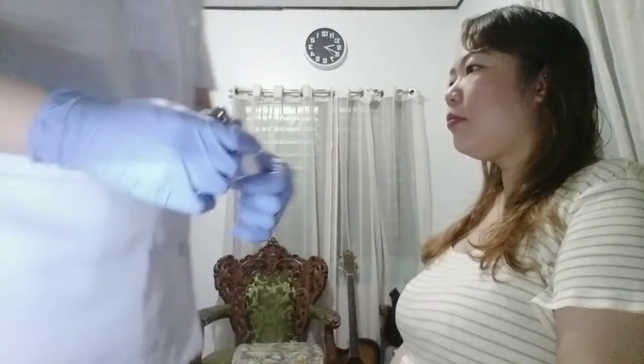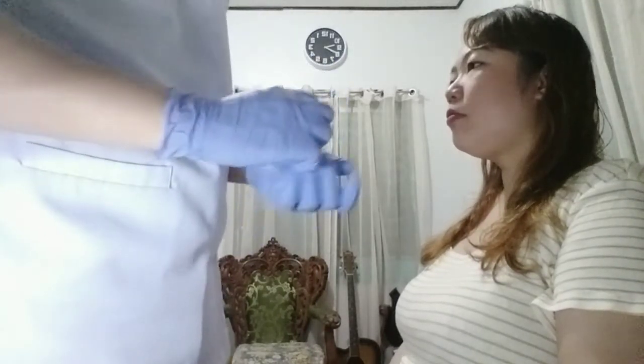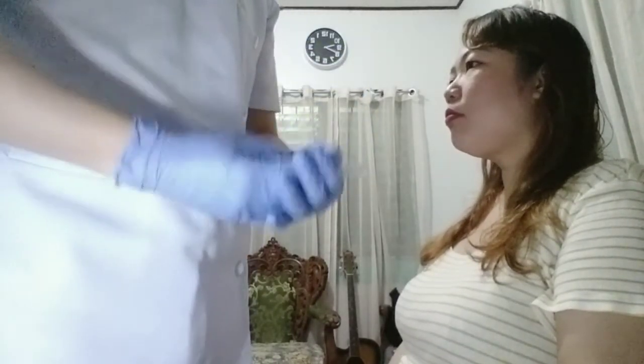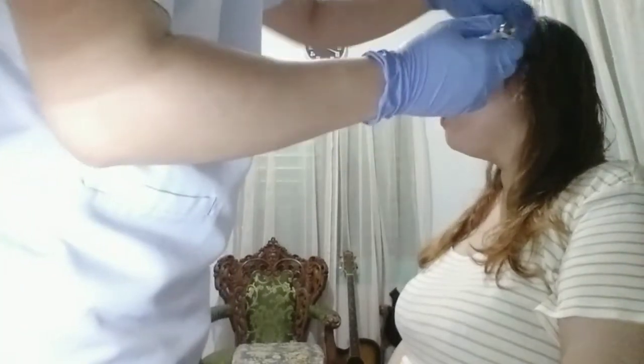So next, I'm going to inspect the auditory canal using an otoscope. But since we don't have an otoscope, I'm going to use the pen light instead. So in here, I'm going to check for the cerumen, also known as the earwax, the appearance, and tenderness. So I'm going to check now the earwax or the cerumen.